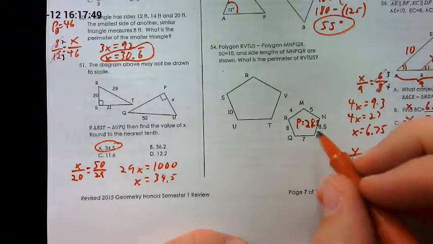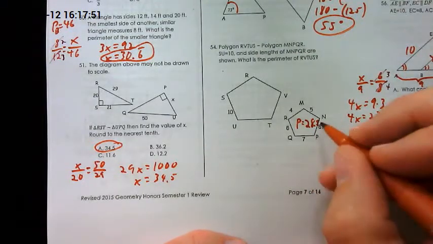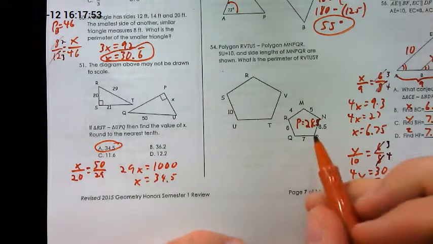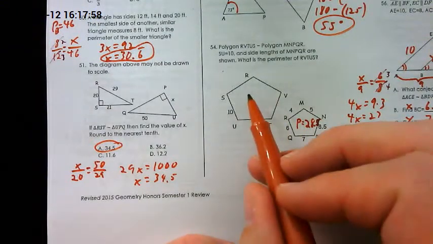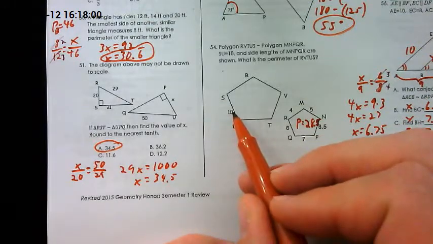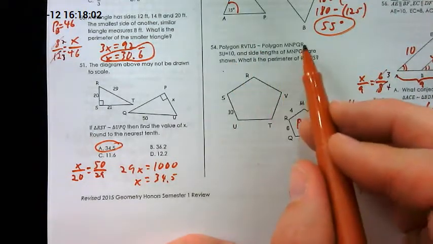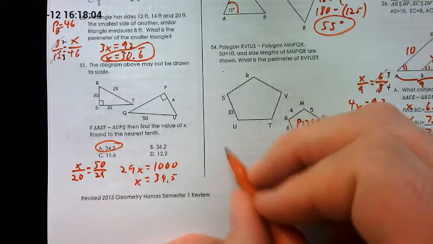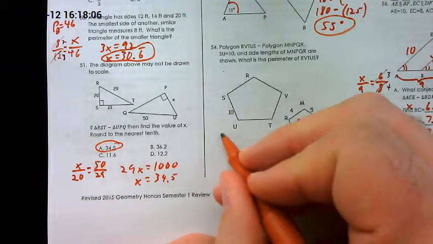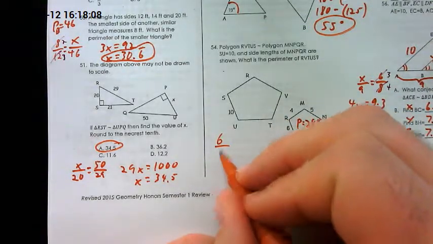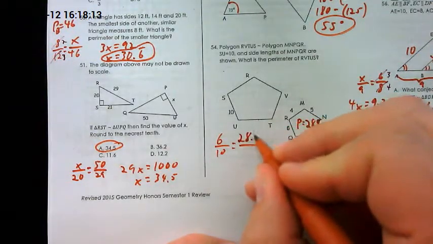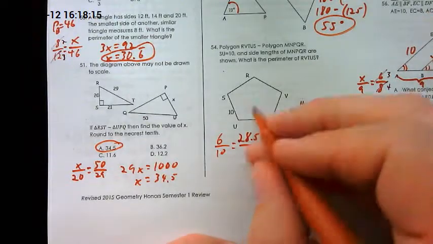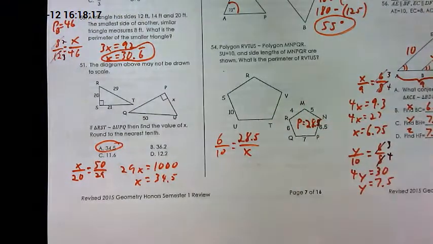You guys doing okay? All right. So that's the perimeter of the little one. Now, SU is in the same position as QR. So 6 over 10 equals 28.5 over the perimeter of the big one, which is what we're trying to find.